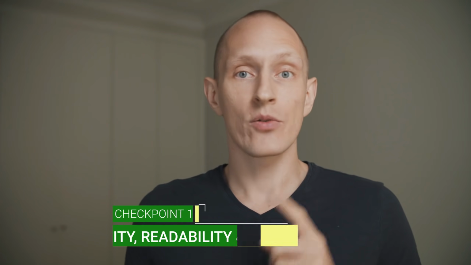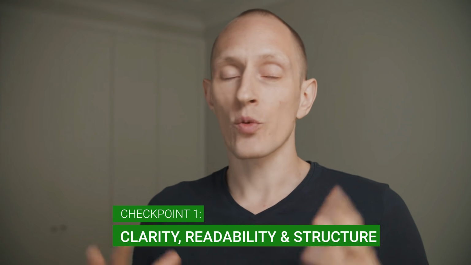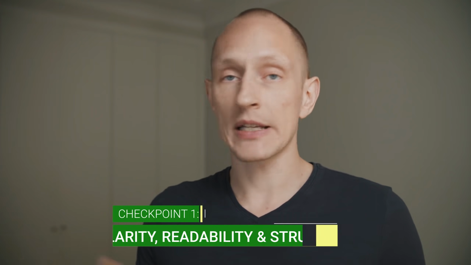Those 4 points are, first of all, clarity, readability, and structure. So your website has to be clear and easy to understand. People have to be able to easily read the text on your website and understand what they can get, where they can navigate to get what they're looking for, and so on. That is clarity, readability, and structure. And right there, that's where most websites already fail. So we'll make sure that we have that.